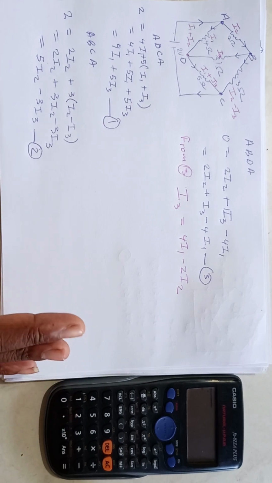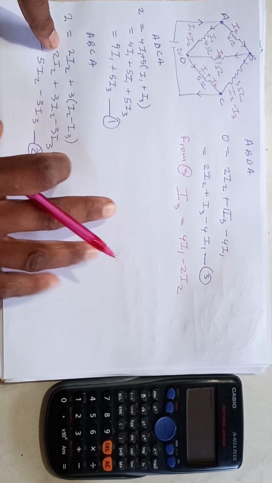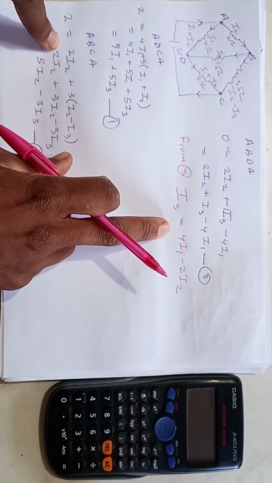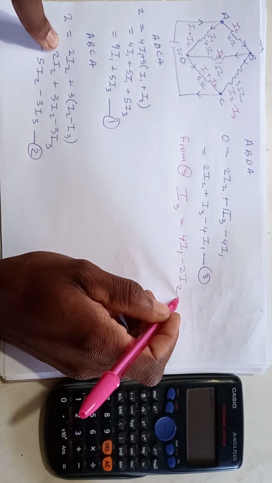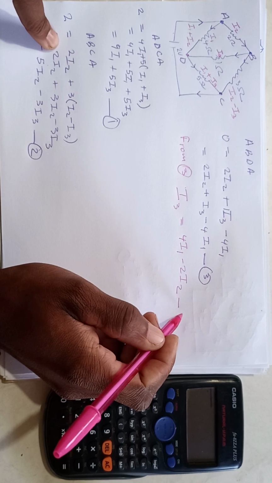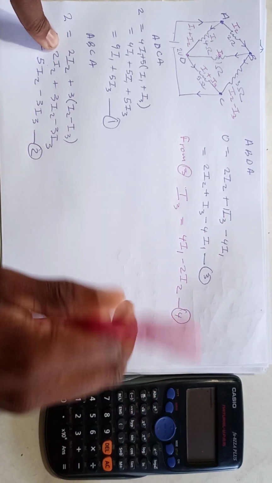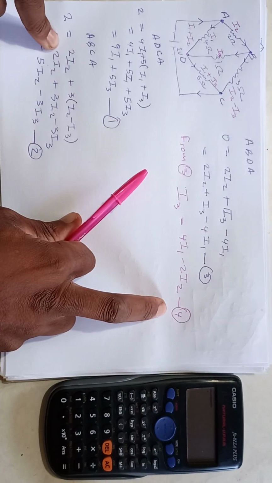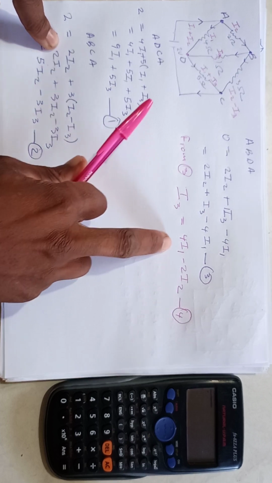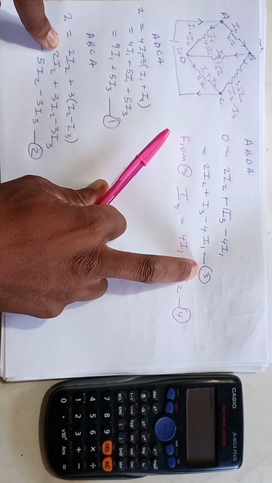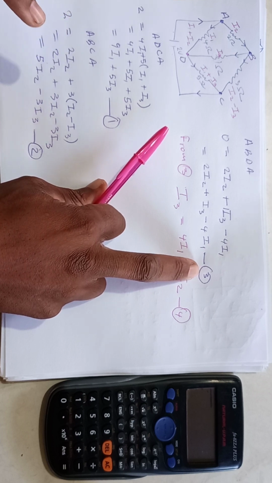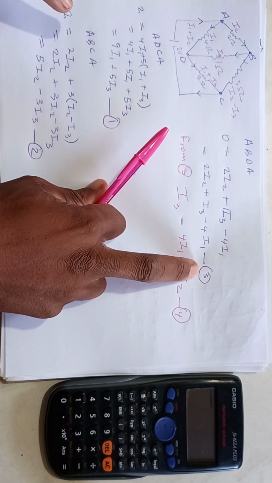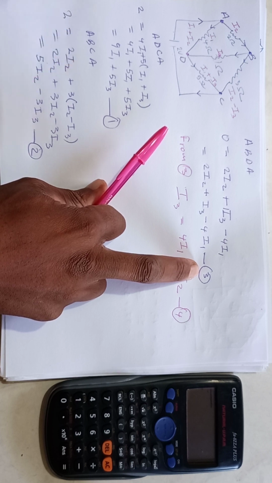Some will not use my method. From here, they will make this equation 4. Yeah, let's make it equation 4. Some will take equation 4 and substitute it into equation 3, and after that they will get equation 5.